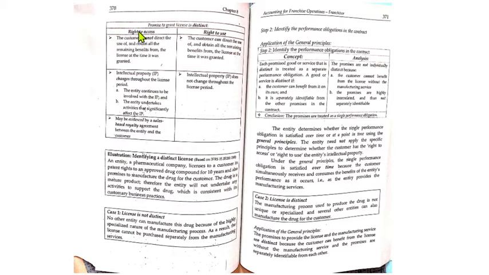Then, eto yung distinction nila. The customer cannot direct the use and obtain all the remaining benefits from the license as the time it was granted. The customer can direct the use of and obtain all the remaining benefits. So, yun yung compare and contrast niyan. The intellectual property changes throughout the license period. The entity continues to be involved with the intellectual property. The entity undertakes activities that significantly affect the IP. However, in the right to use, IP does not change throughout the license period. Yung right to access, it may be evidenced by a sales-based royalty agreement between the entity and the customer.